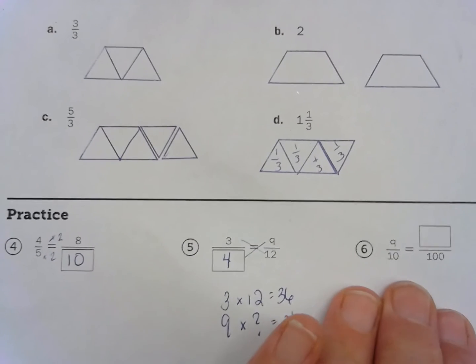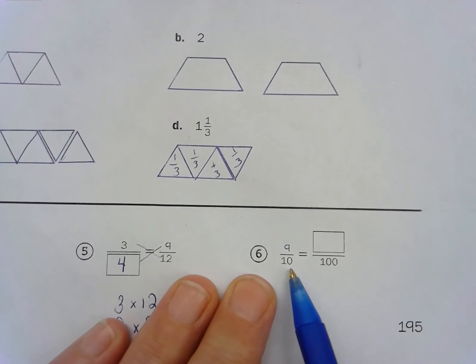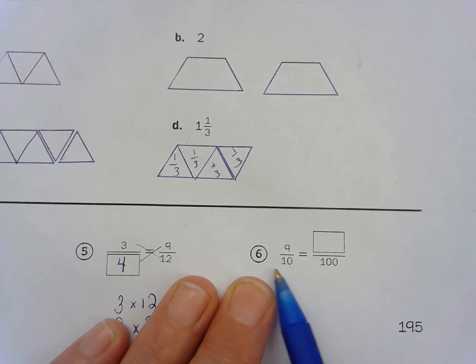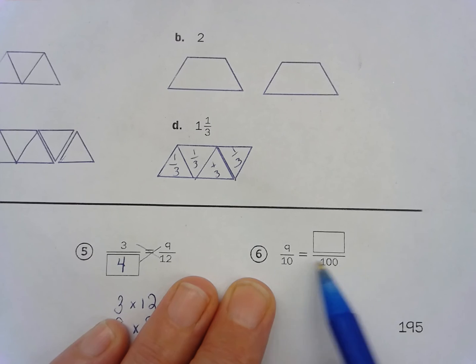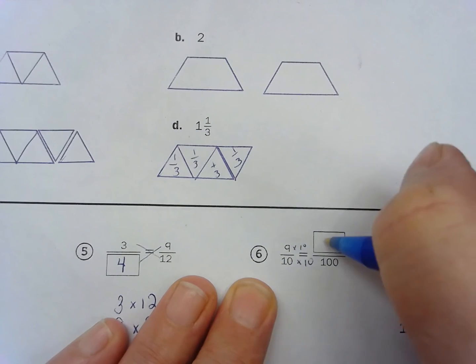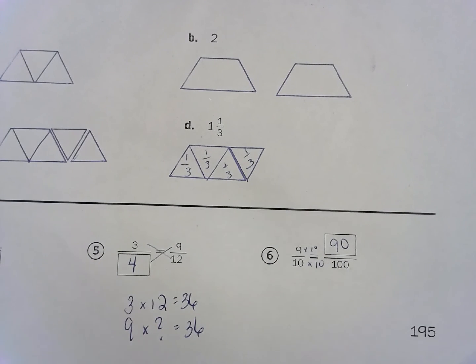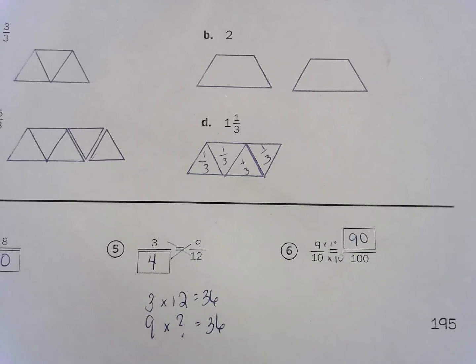And then this one is kind of like the decimals that we did, or the base 10. So to go from 10 to 100, we just add a 0, right? Multiply it by 10. So 9 times 10 is 90. There. So hopefully you didn't find that too difficult.